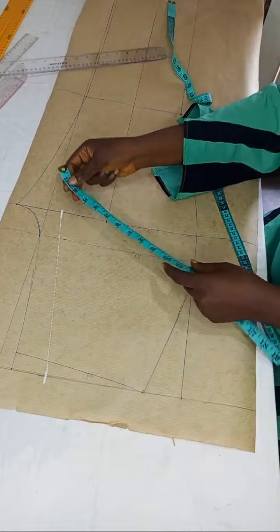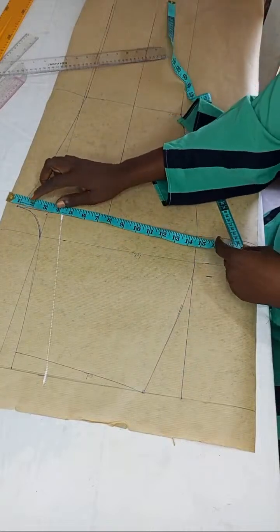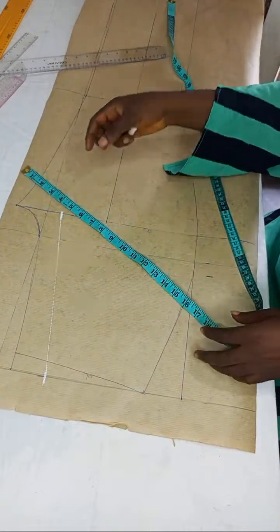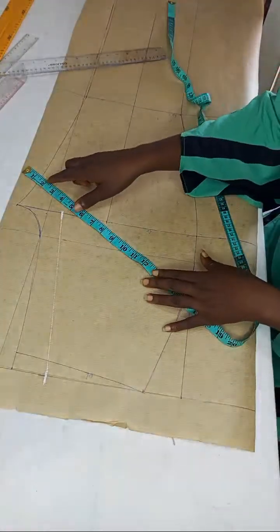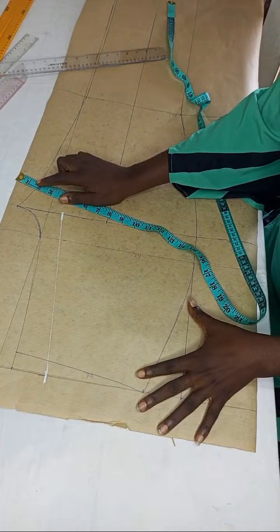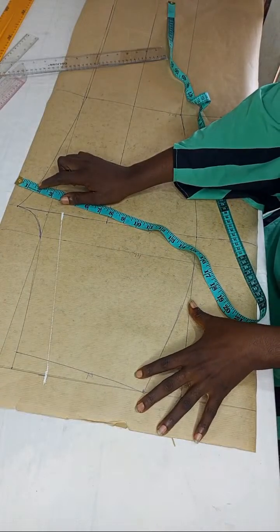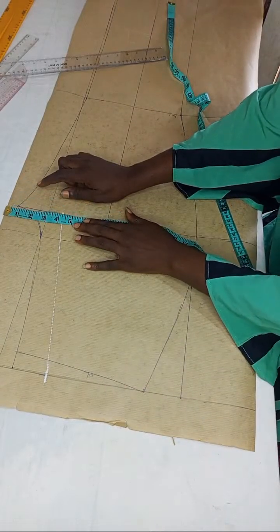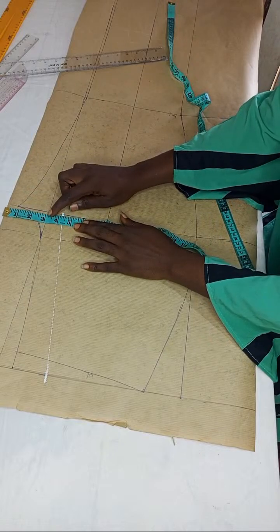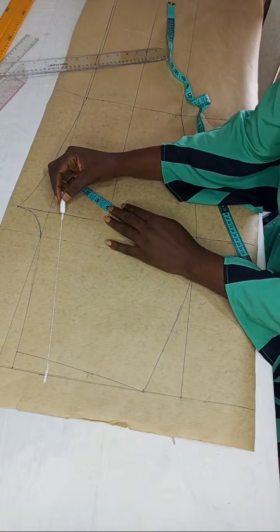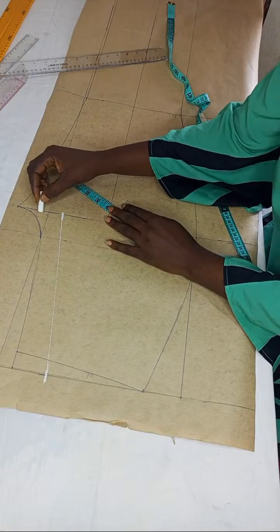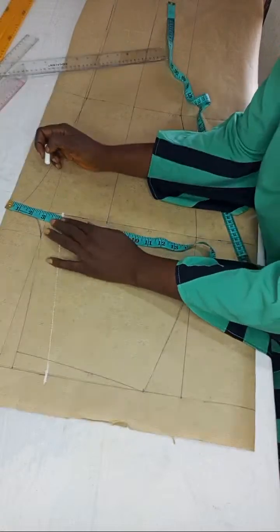For the back crotch extension, we are going to divide our hip measurement by 10. So when you divide 45 by 10, it's going to give us 4.5. So we are going to measure that 4.5 from this line going outwards.